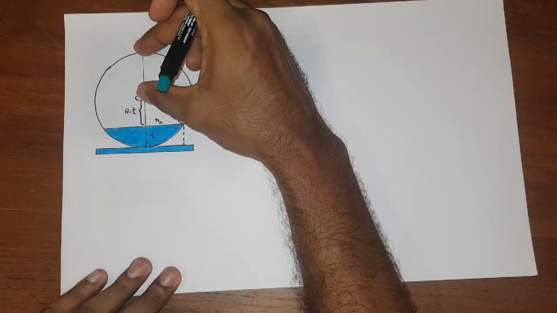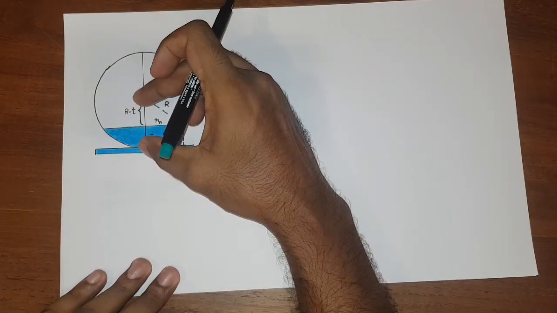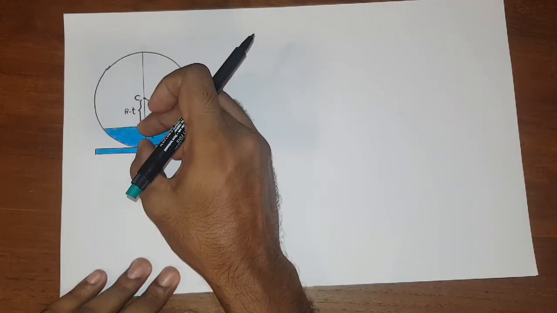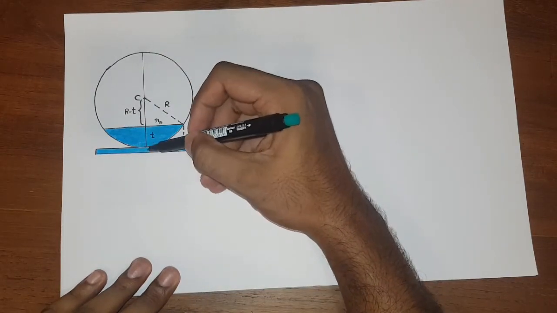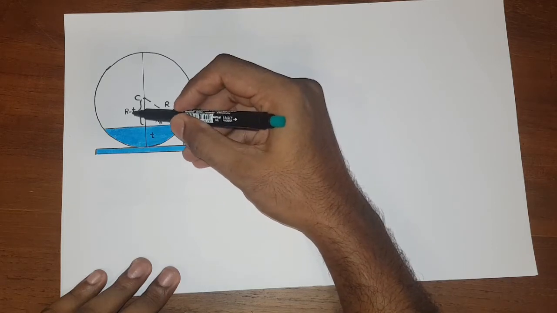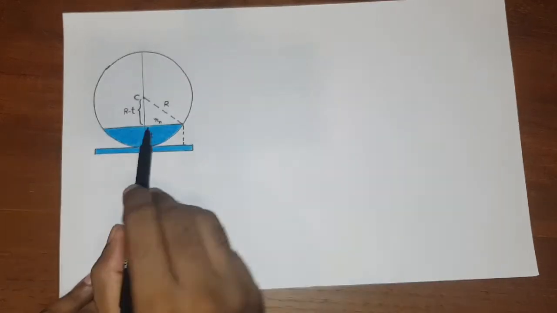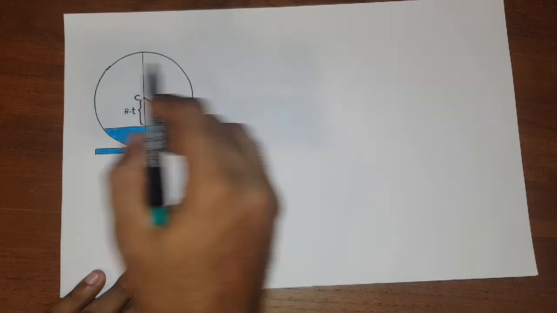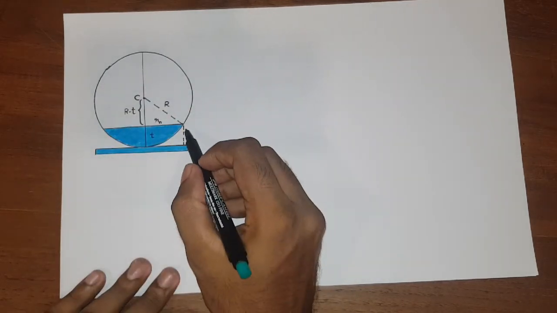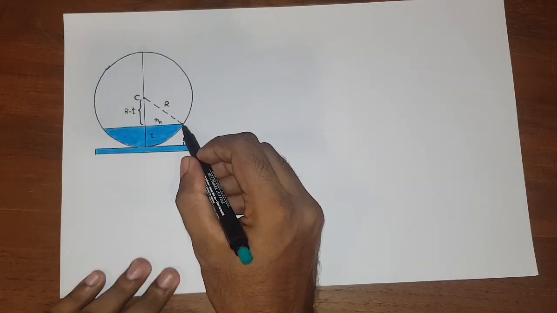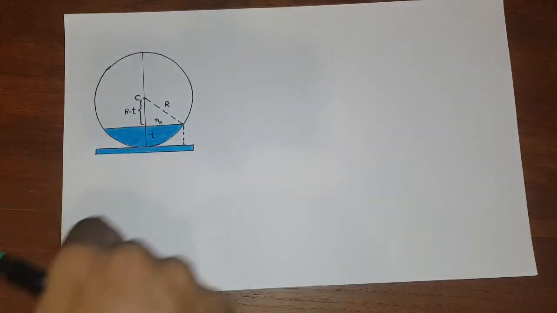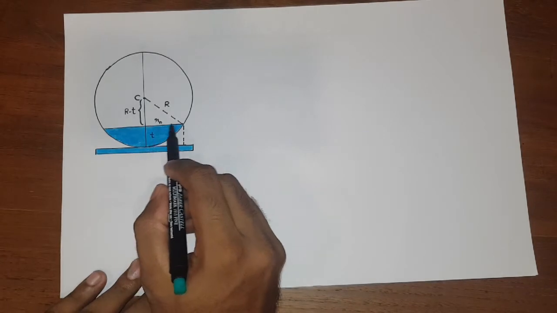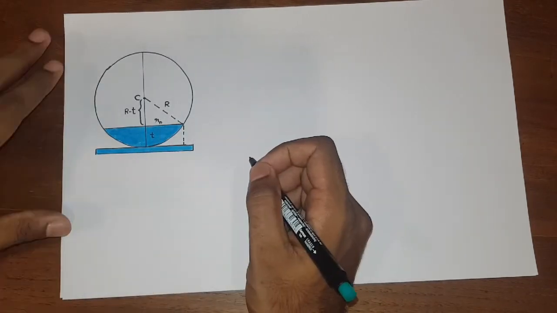So this part will be the radius, and this part will also be the radius, and this is the thickness part, and if you subtract this thickness from the whole radius, this distance will be radius minus the thickness, and this distance will be the radius of the ring which you will be observing at this point. Due to this part of the film, there will be a ring which will be formed, and this distance will be the radius of that particular ring.